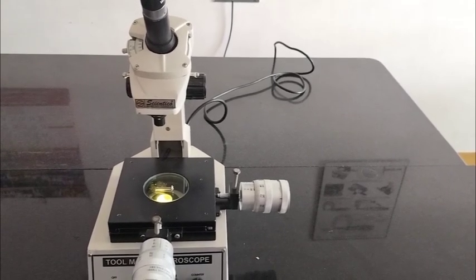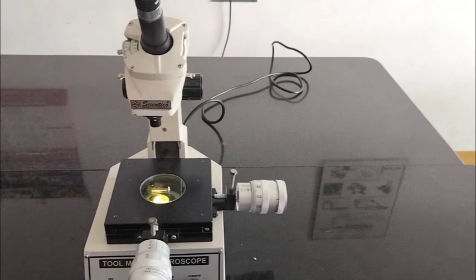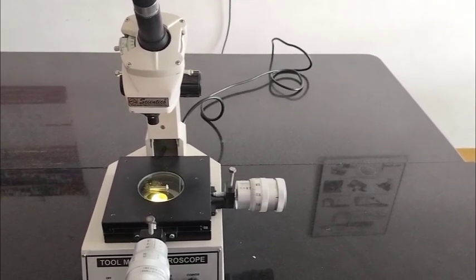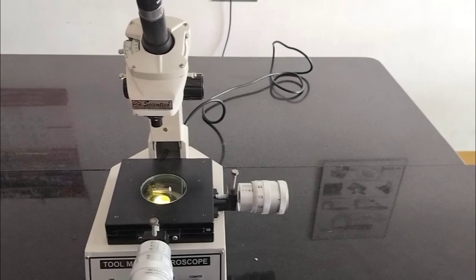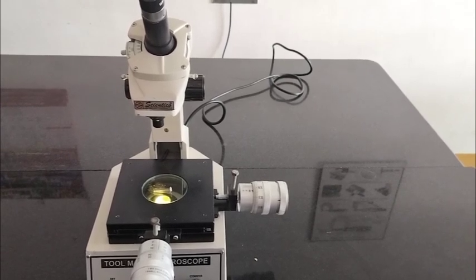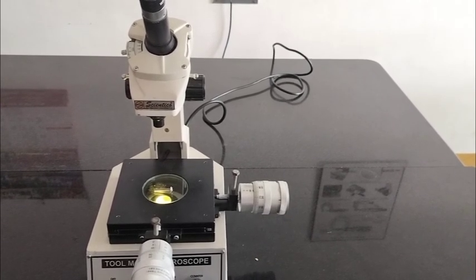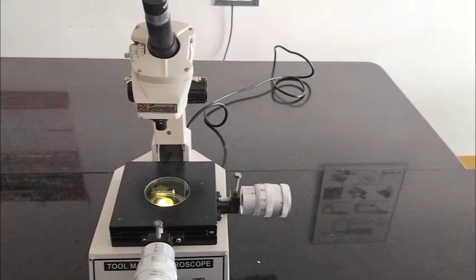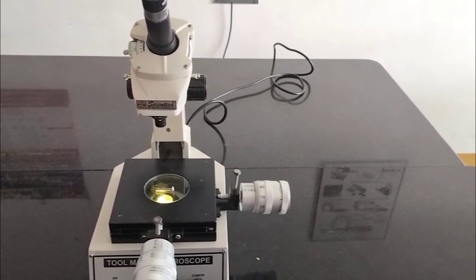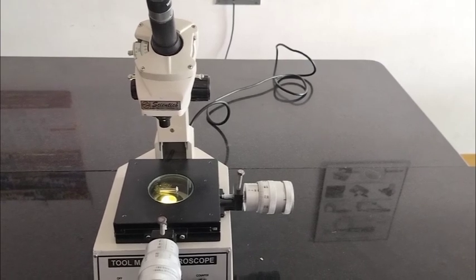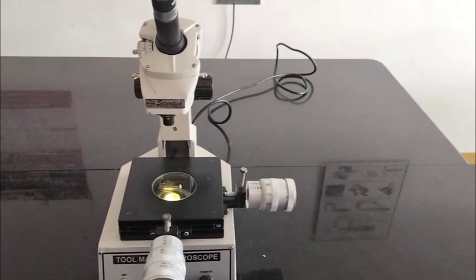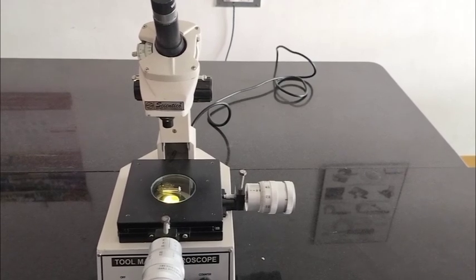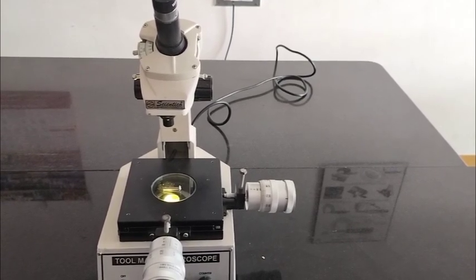Third, the measurement of pitch. The first point is to coincide the vertical cross wire approximately with the line of symmetry passing through the screw thread notch. The second point is to move the optical head along the x-axis and coincide the cross wire with the adjacent screw thread. The third point is that the difference between the initial reading and final reading gives the pitch of the screw thread. The experimental results are documented in the table.